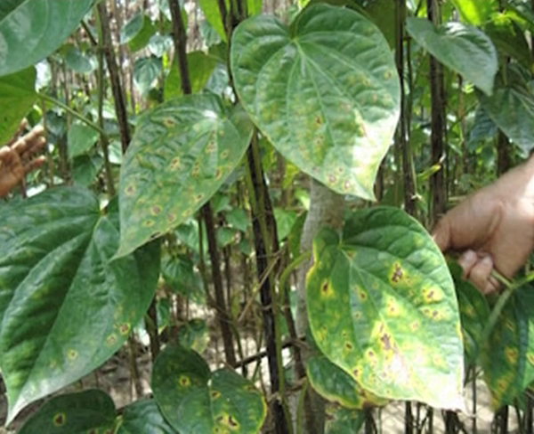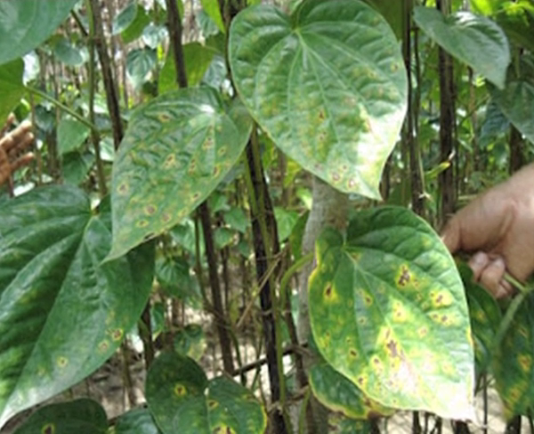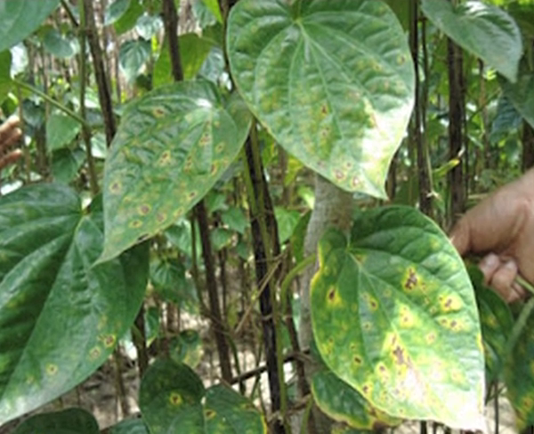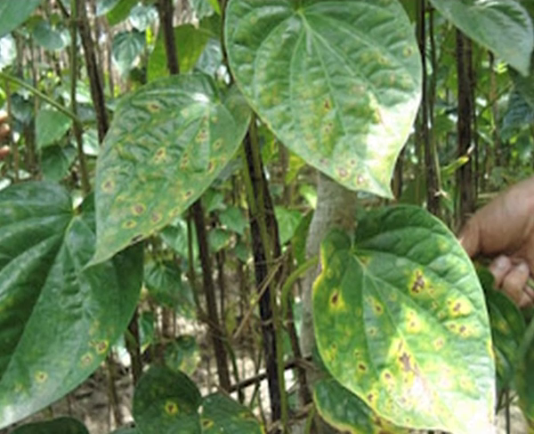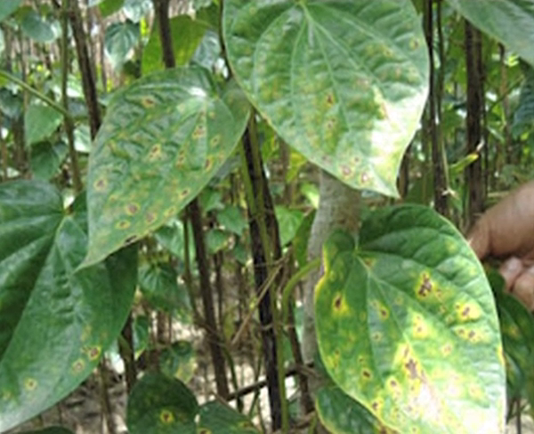Now let's see about the symptoms of the disease. The leaves show small black circular spots, initially which later enlarge and increase up to 2 cm in size, become concentric and covered with a yellow halo.